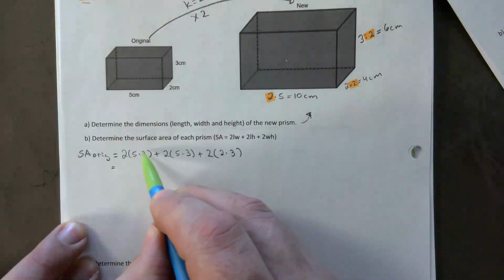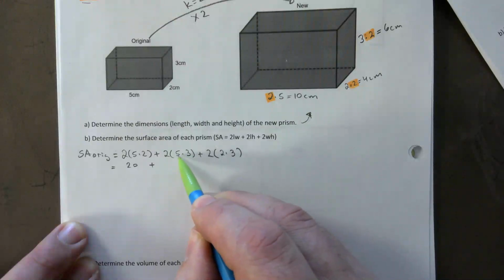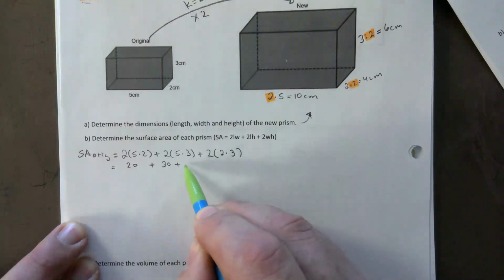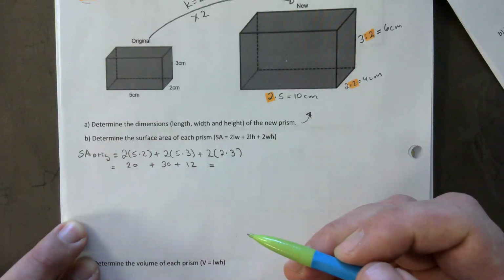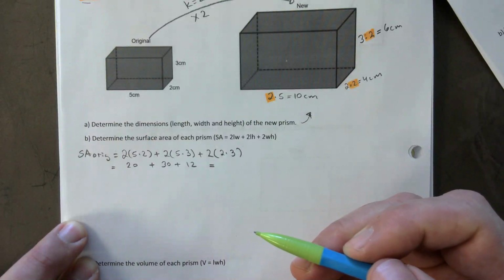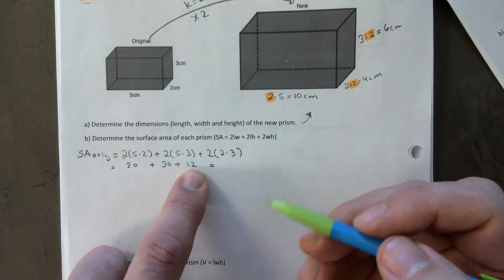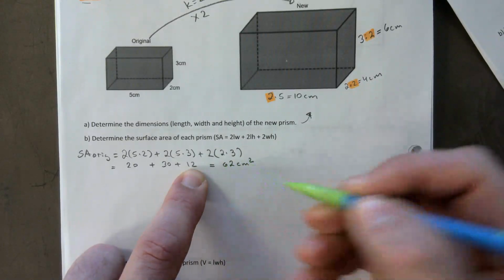That would be, this is 10, so 2 times 5 times 2 is 20, plus 2 times 5 times 3 is 30, plus 2 times 2 times 3 is 12. Okay, so our surface area is 62 centimeters squared.